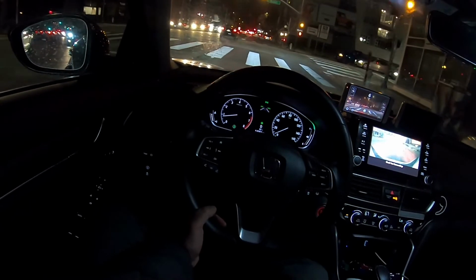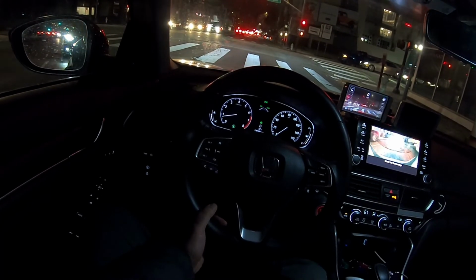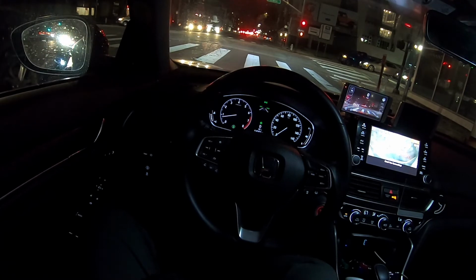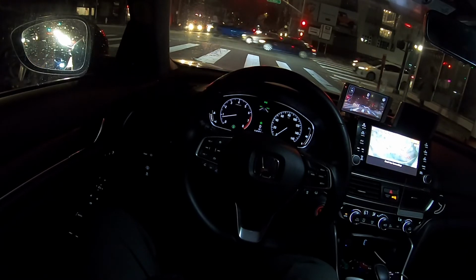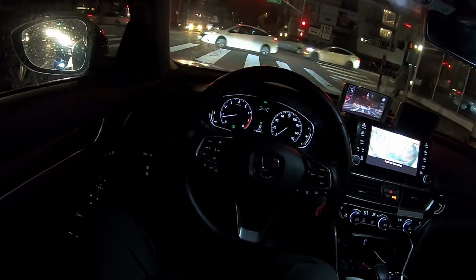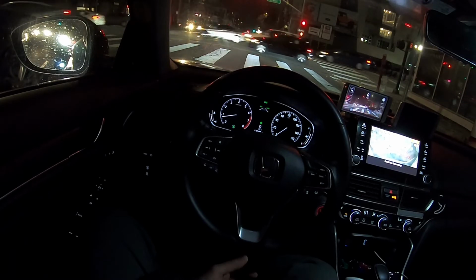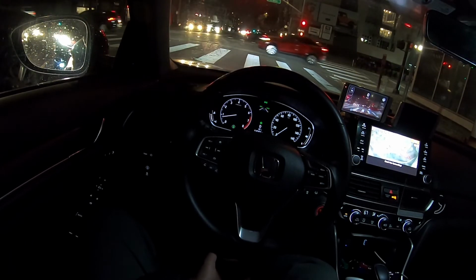Careful on this particular stoplight because it has traffic cameras around. Yeah, I got busted for a red light here because I was following a big rig.